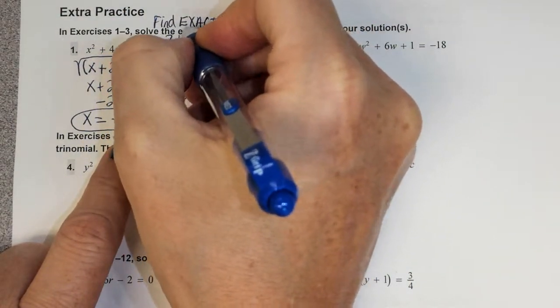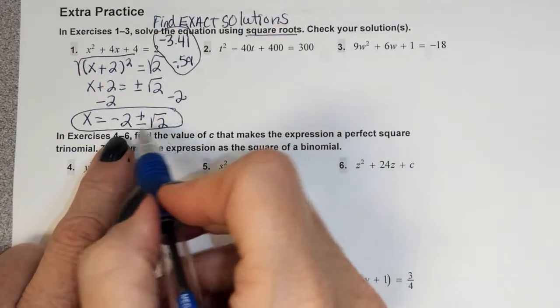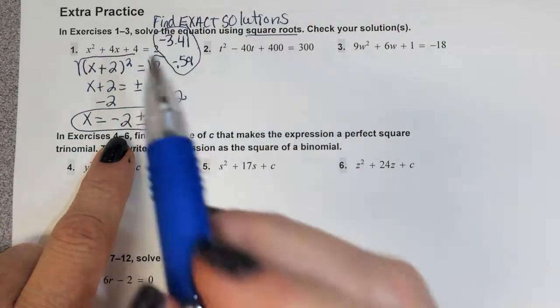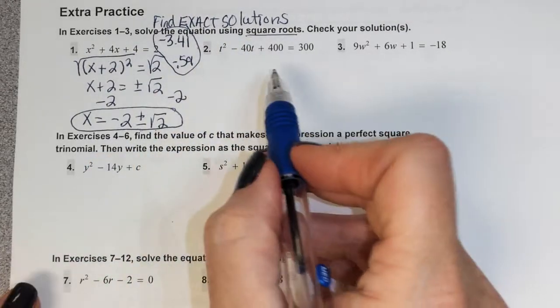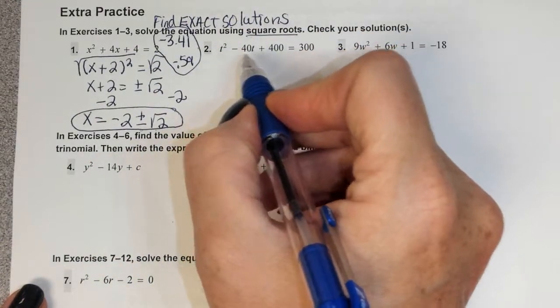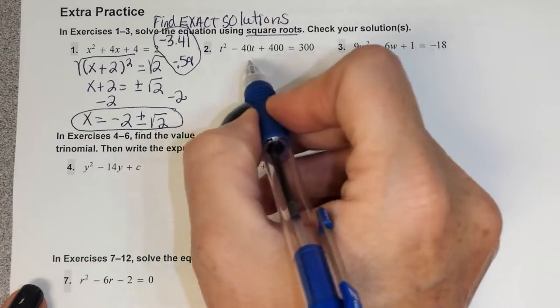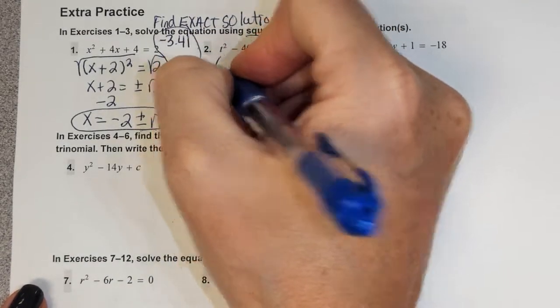So these are the approximate solutions, and these are the exact solutions. All right, so from here on out, we're going to be finding exact solutions. I just wanted to show you how you could check. All right, so quickly on this one, how do we factor it?